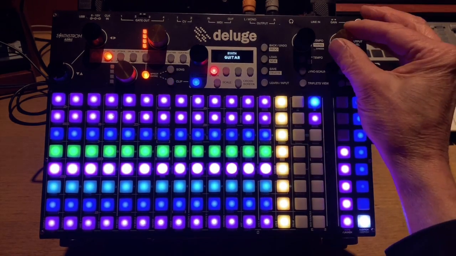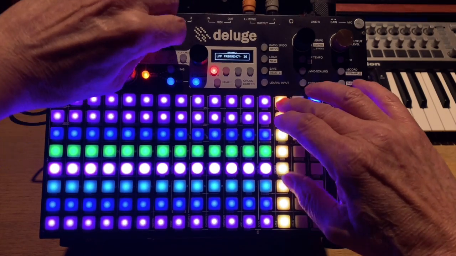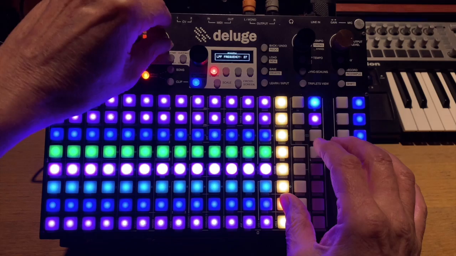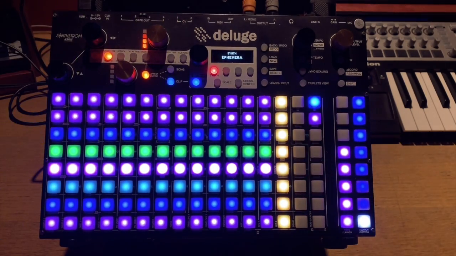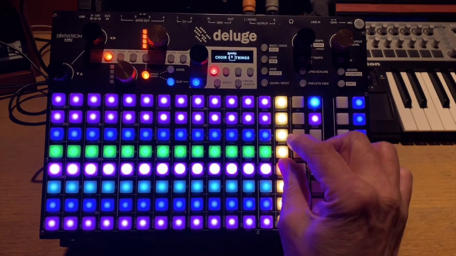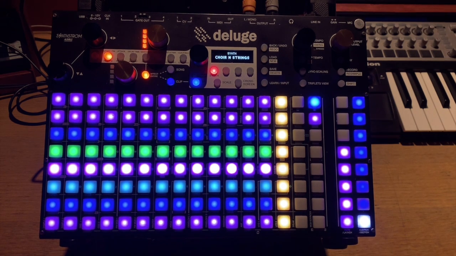Very interesting, very useful. Choir and strings. So even with a very limited knowledge of music theory, you can pretty easily start to come up with compositional ideas and just try them out here.